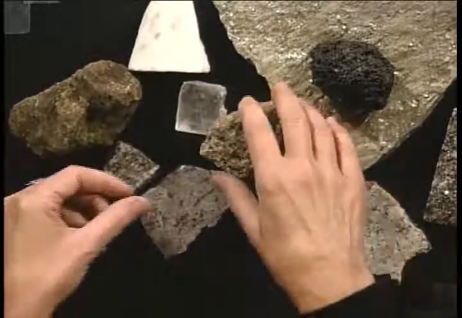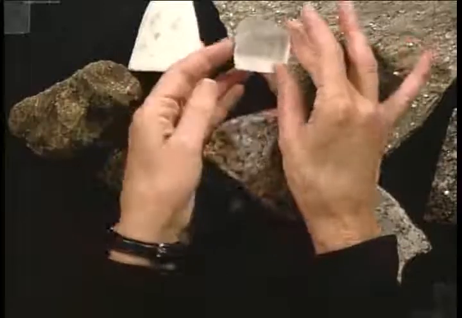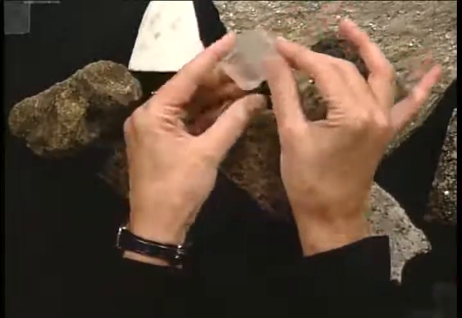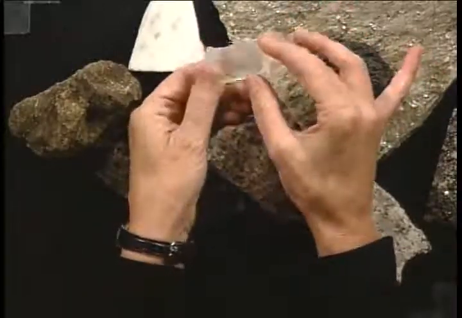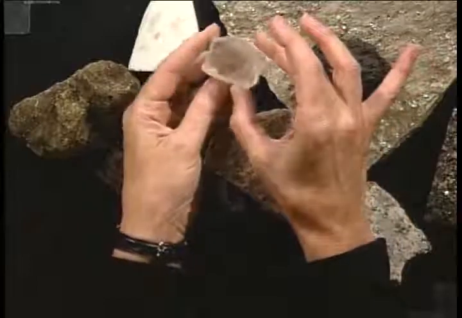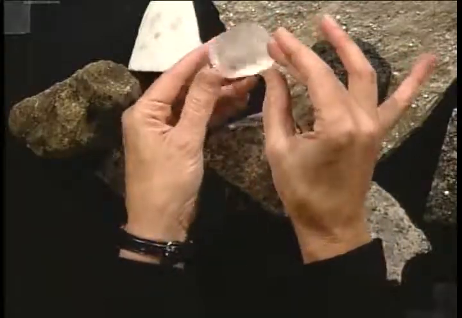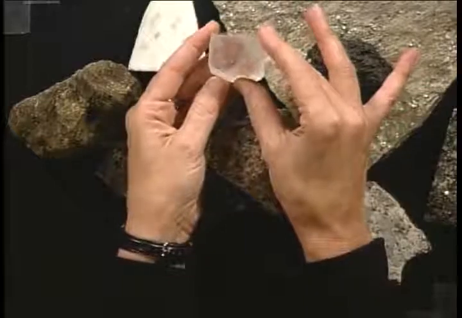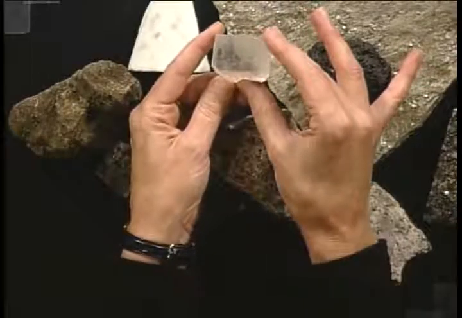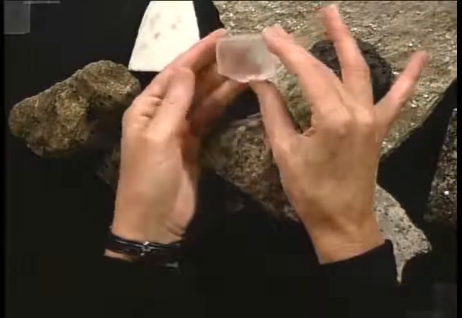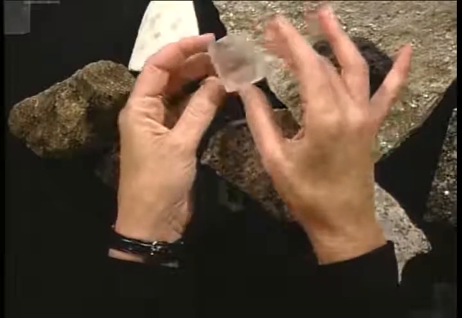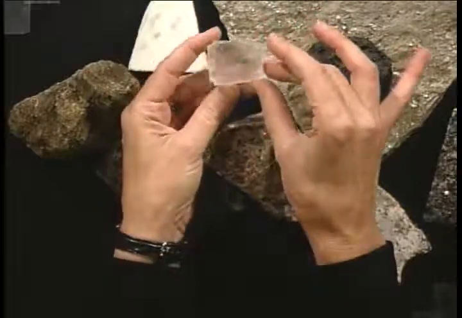Okay. Now, what about something like this? We've seen things like this before in mineral sections. This is a precipitated rock. These types of rocks form when water evaporates and leaves behind the minerals which were dissolved in the water.